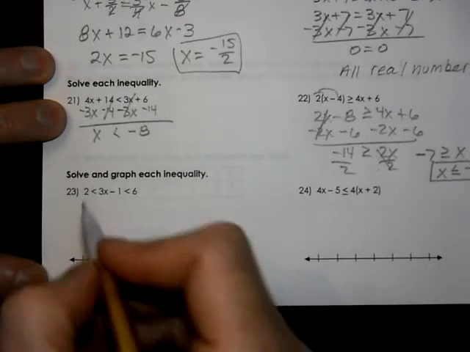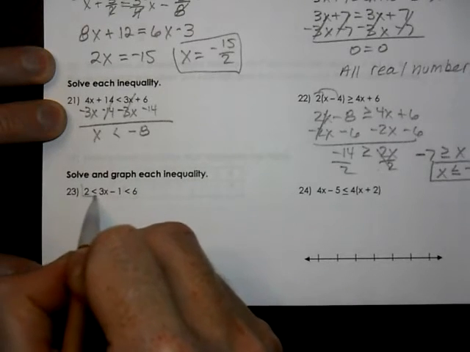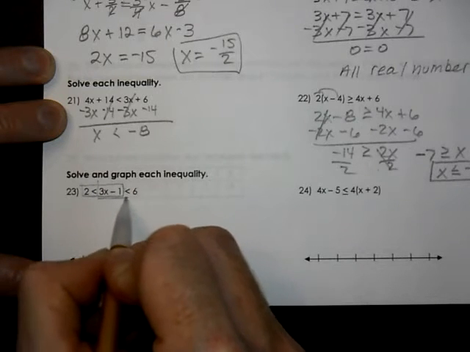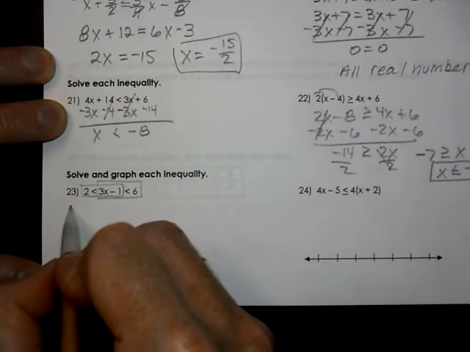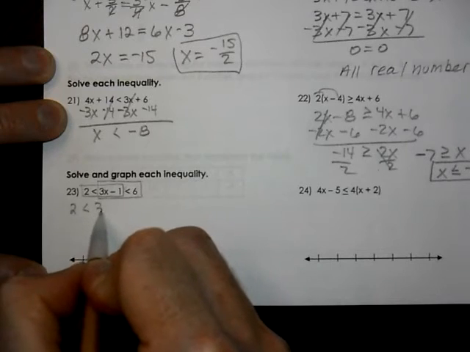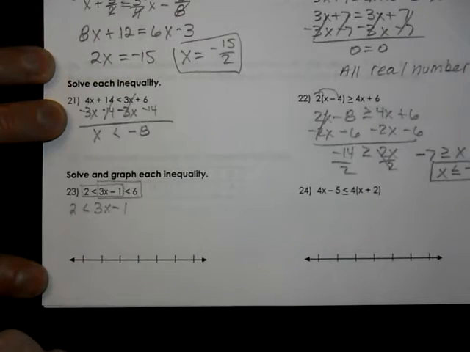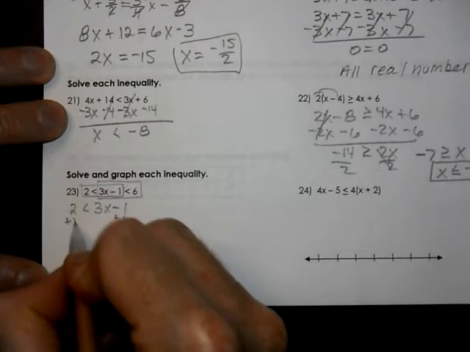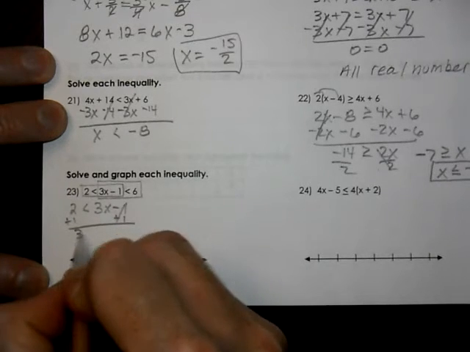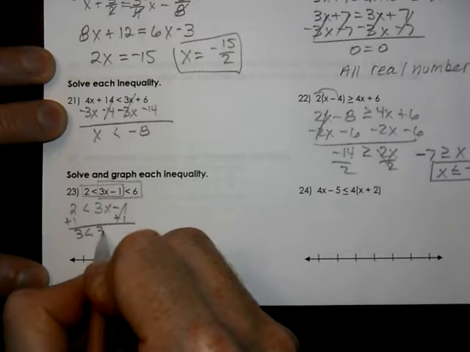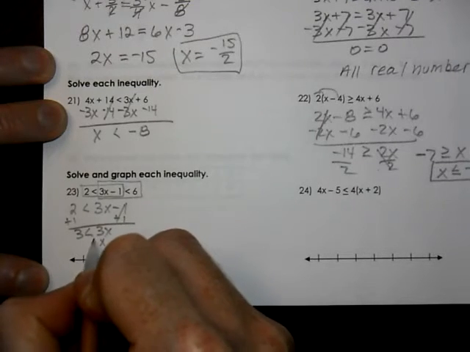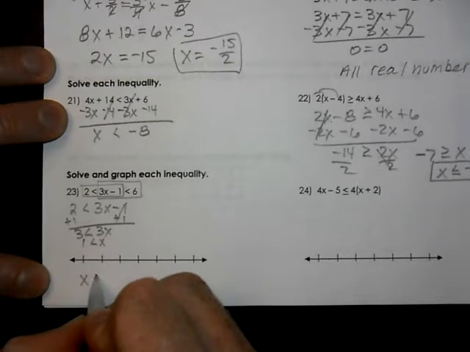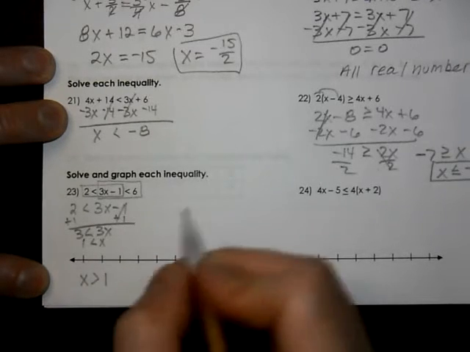Here we're going to try to graph our solutions. We have two parts. We have this part we're going to work with, and then we have this one that we're going to work with. I like to break them up separately. So add the 1. So x is greater than 1. X is greater than 1.